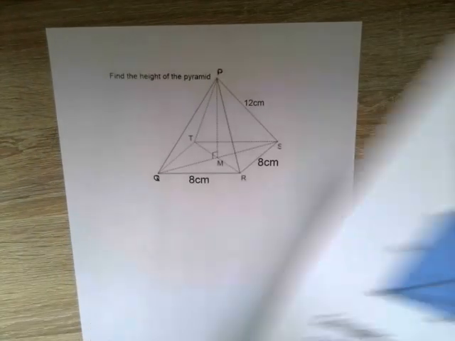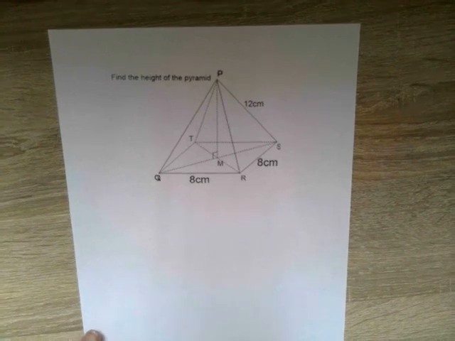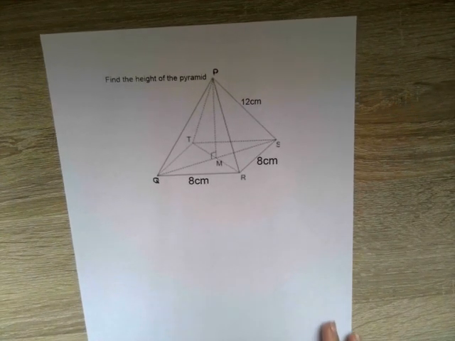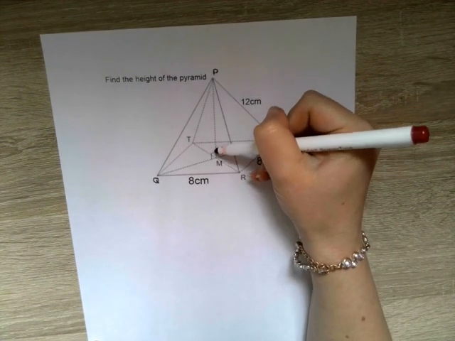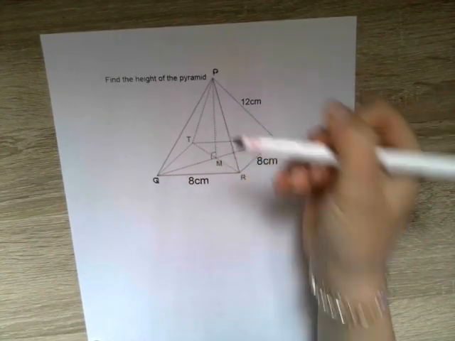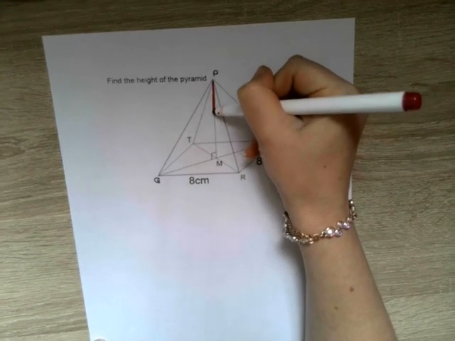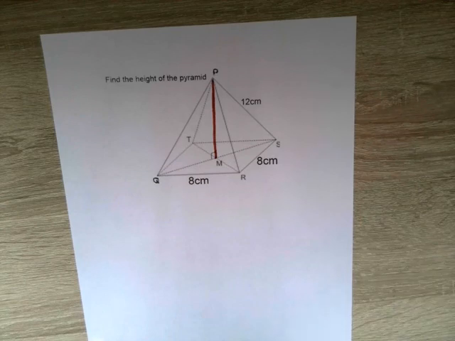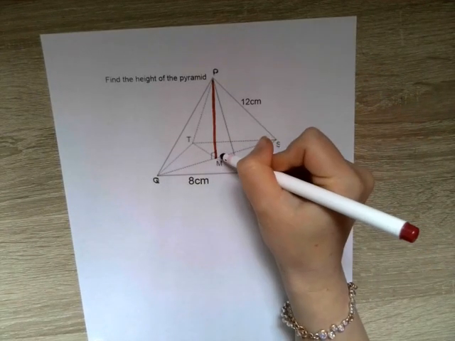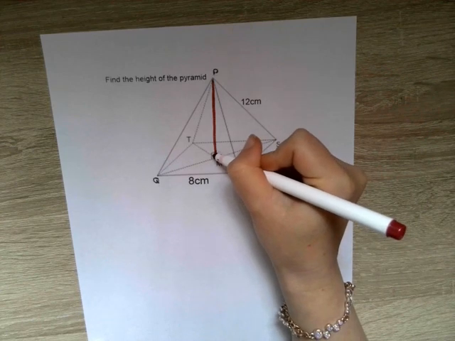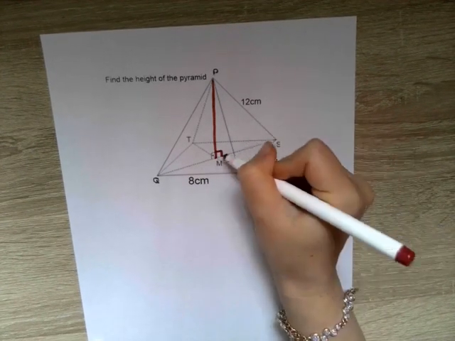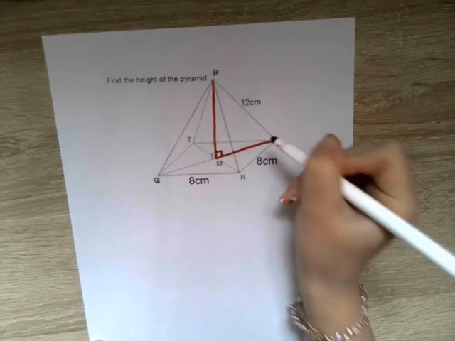The final question then is just a slight extension of what we've just been doing. So it's a different shape this time, a pyramid. You can see here they've dropped down what we call the perpendicular height because it's making a right angle there with the base. So we've got to find the height of the pyramid, which is obviously going to be the height I've just mentioned. So this one here. We know it's making a right angle here, so we want to be using this right angle triangle really.